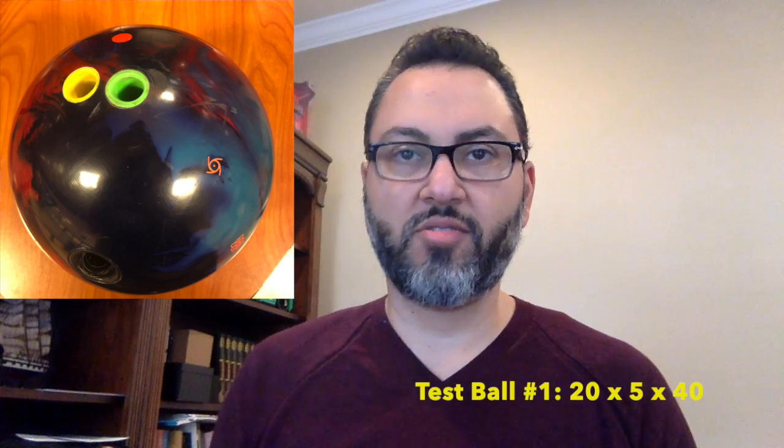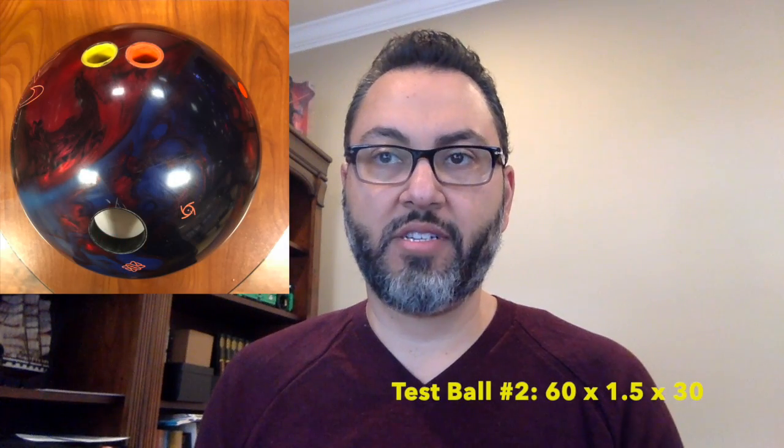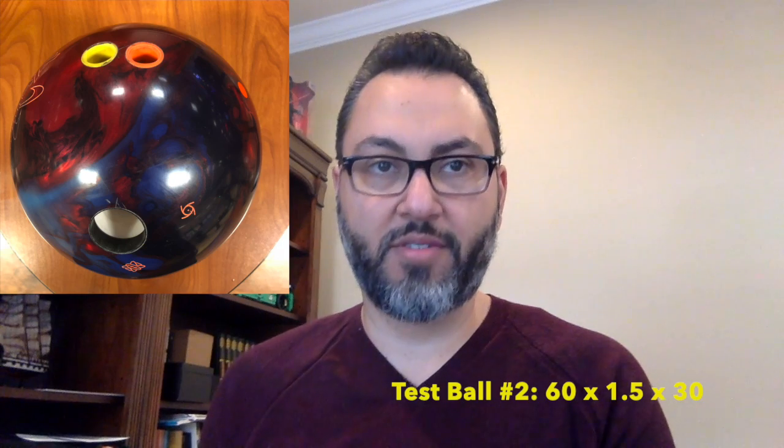So in this experiment, we take the Storm Physix, a high-end hybrid asymmetric ball. The specs are 2.48 RG, .053 diff, .017 intermediate differential for a 15-pound ball. Doug Scheidig is our tester, and he has 2 Storm Physix. One is laid out at a 20 by 5 by 40, and the other is a 60 by 1.5 by 30.